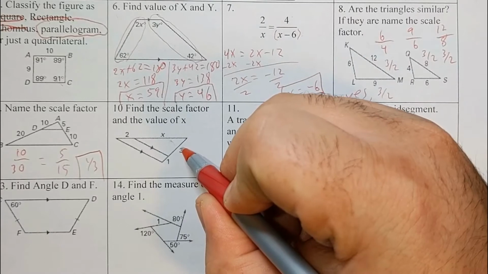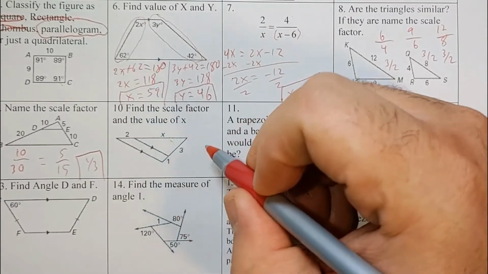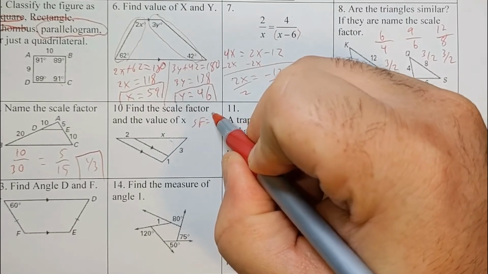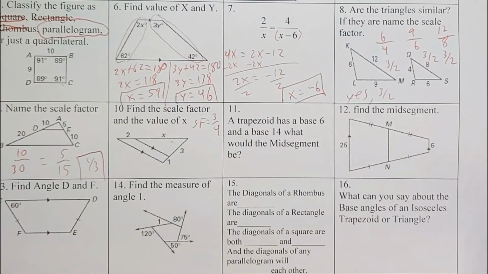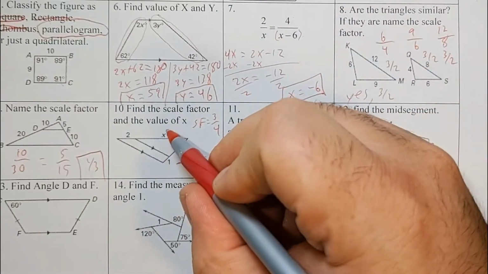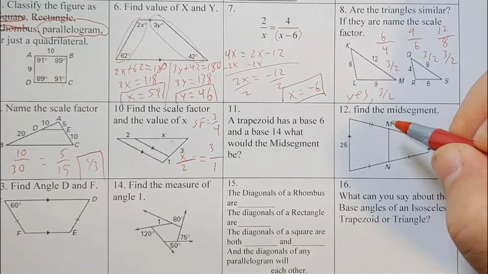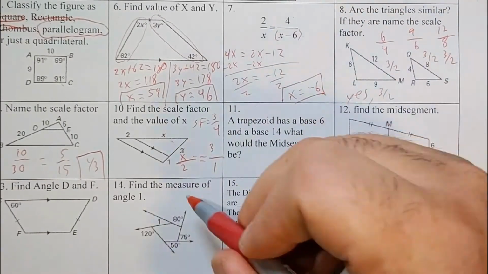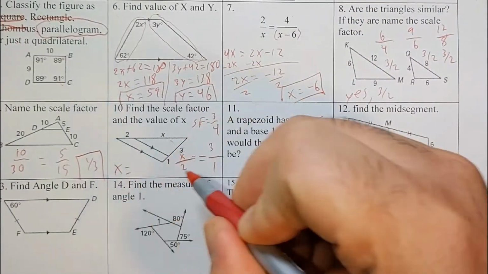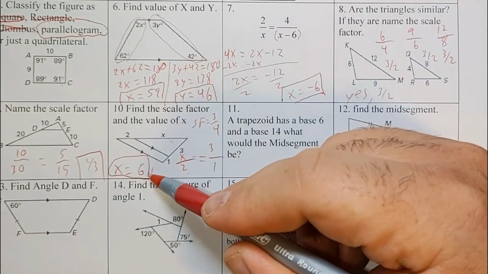So the scale factor on this would be 3/4, because the right side of the big triangle would be 3 and 1, which is 4. Your scale factor is 3/4. When it comes to finding the x though, it's going to be a lot easier if you go the top compared to the bottom, and the top compared to the bottom, and then cross multiply and solve this. So x times 1 is going to be x, and 2 times 3 is going to be 6. So when it comes to x, it's 6.